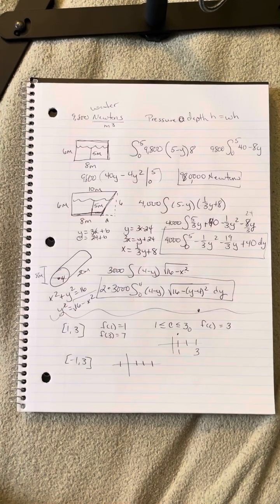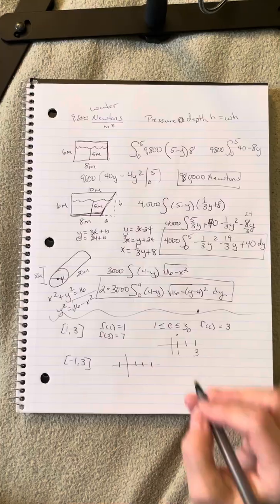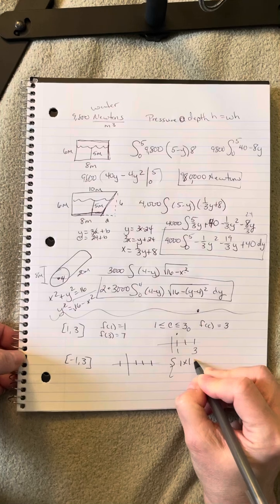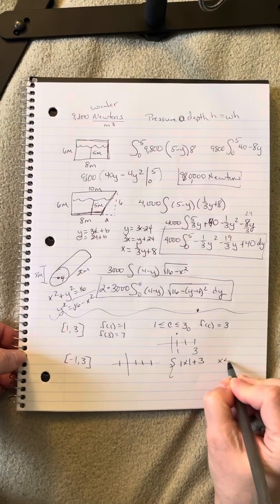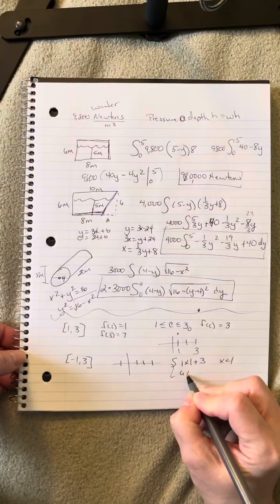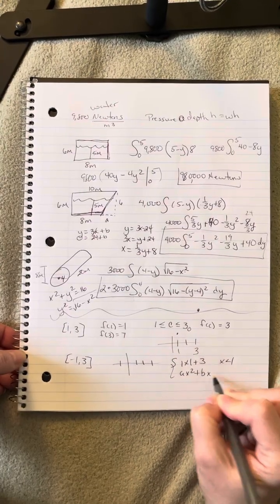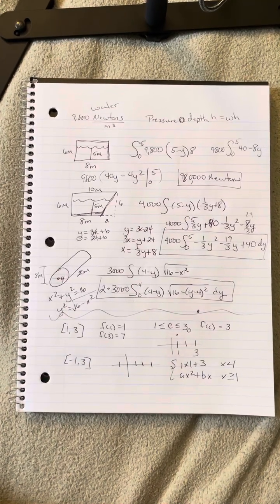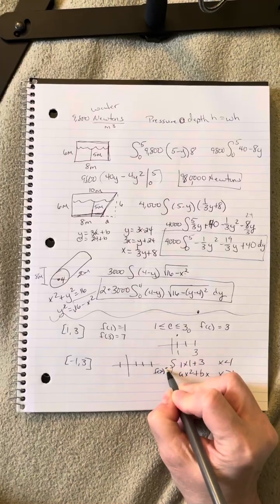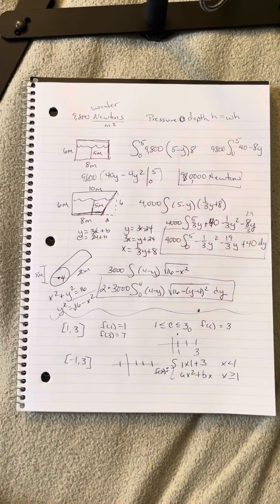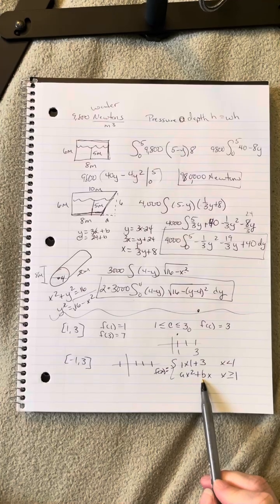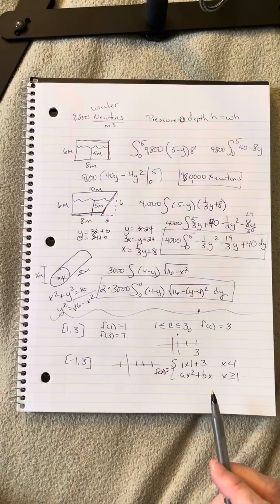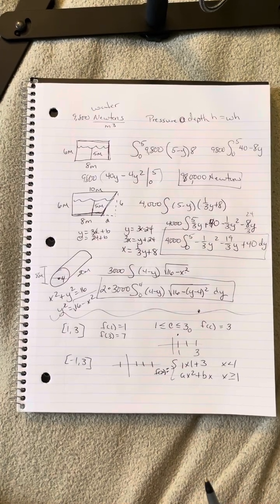All right, example 3. Let f be a piecewise function defined as the absolute value of x plus 3 when x is less than 1, and ax squared plus bx when x is greater than or equal to 1. And technically that was f of x equals that piecewise function. Find the values for a and b so that f will be continuous. Well, from negative infinity to infinity, that pretty much means everywhere.